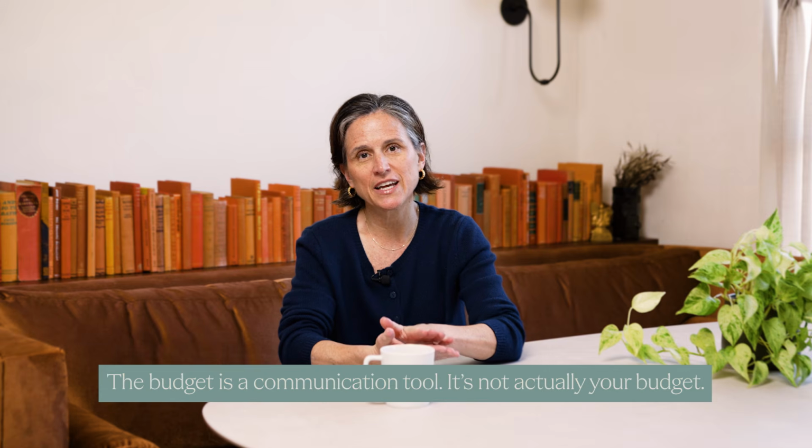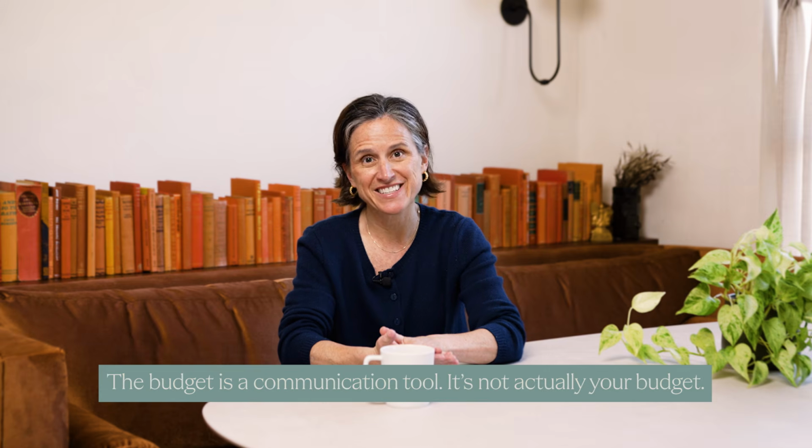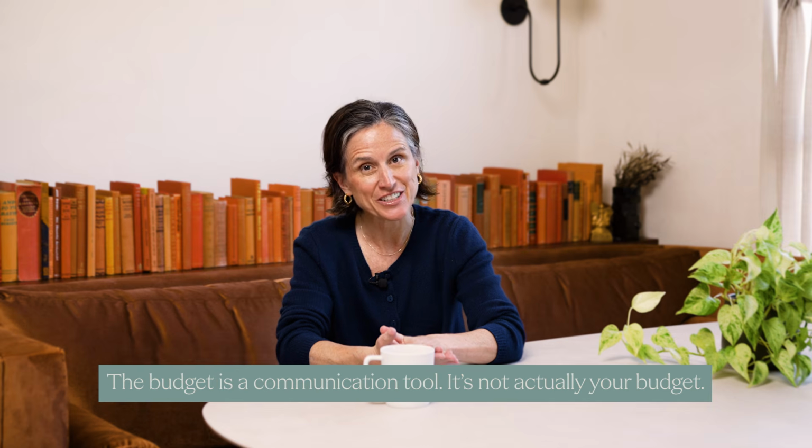budget actually means. So I've been building in Houston, Texas for 25 years, and I've put hundreds of budgets together. And I will be the first to tell you that that process has evolved based on all the feedback that our clients have told us and projects that I didn't actually get the opportunity to build because I failed to communicate something. And our experience is that the budget is a communication tool. That's it. It's not actually your budget.